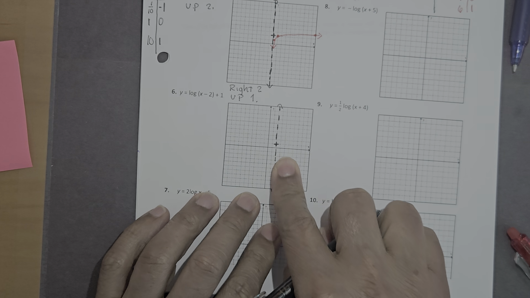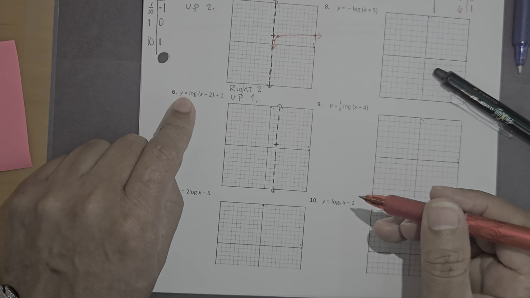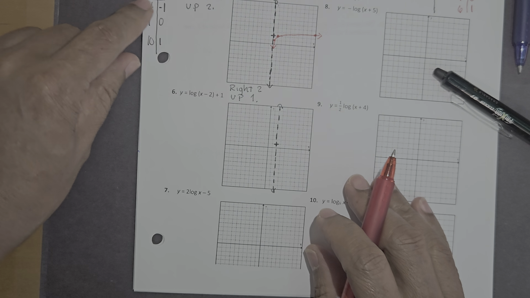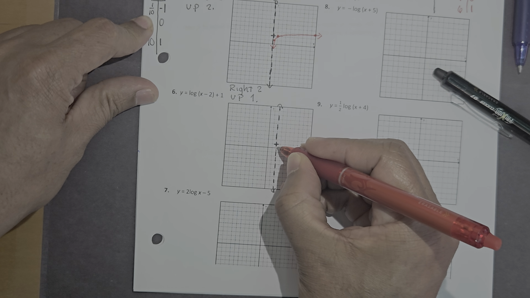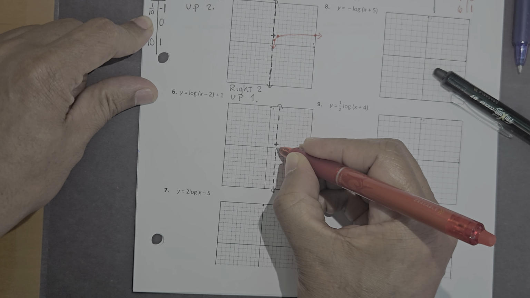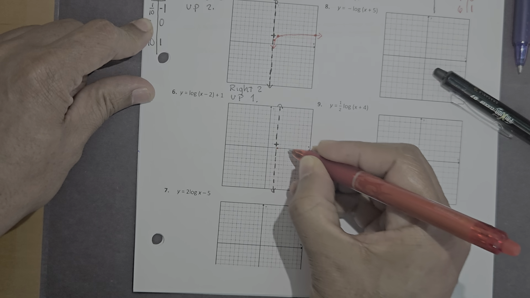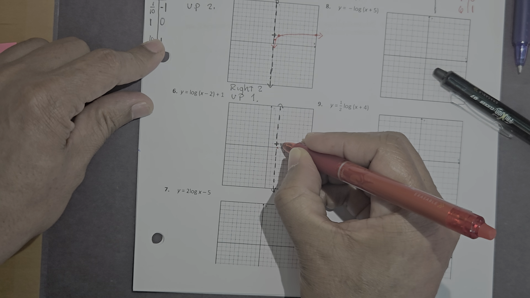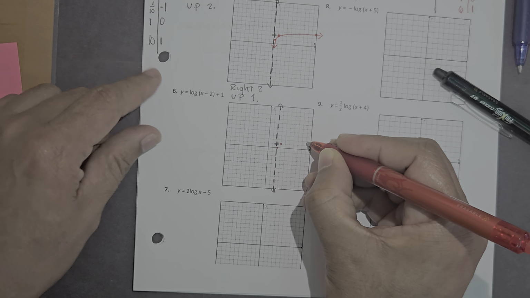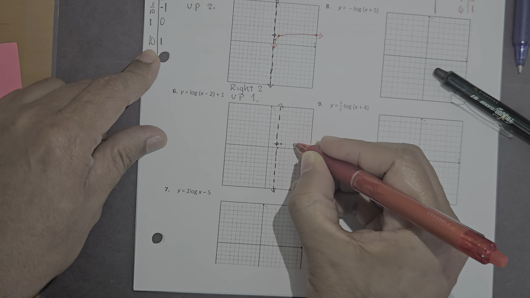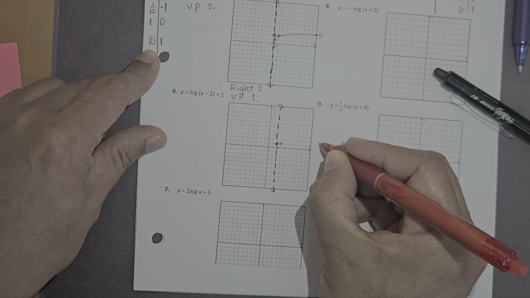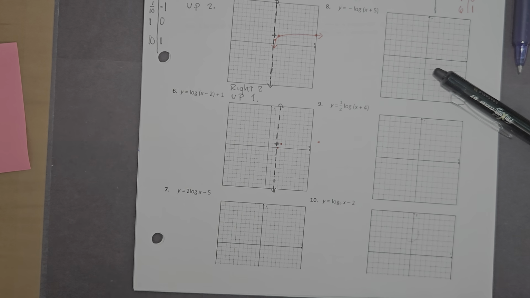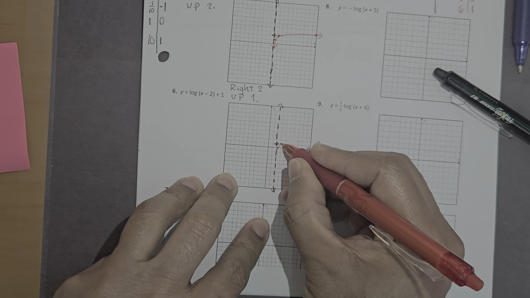Okay. All right. So since there is nothing in front of the log, that means A is 1. We can follow this table again. So from this point, if I go right 1/10, which is very barely noticeable, down 1. Right 1, no up or down. That means 0. If I go right 1, 2, 3, 4, 5, 6, 7, 8, 9, 10, I'm guesstimating here, up 1. And then connect the points.